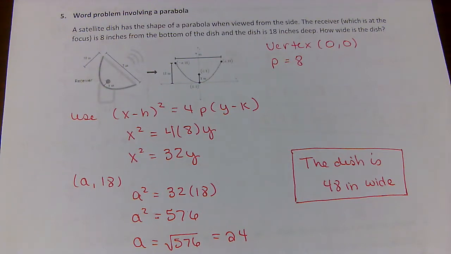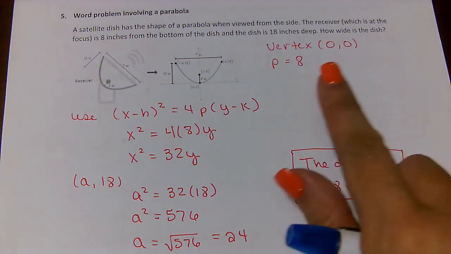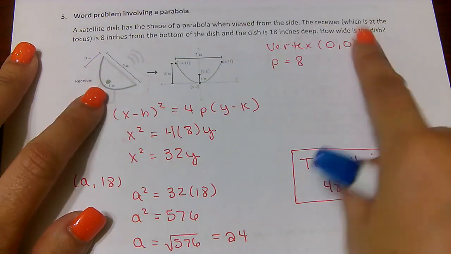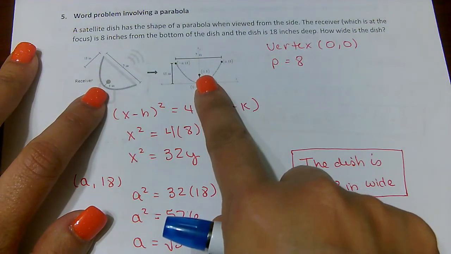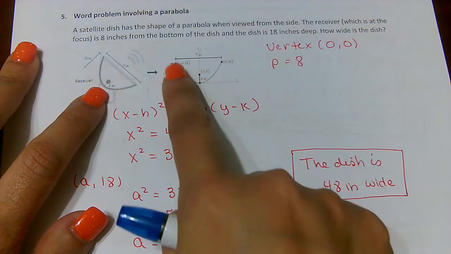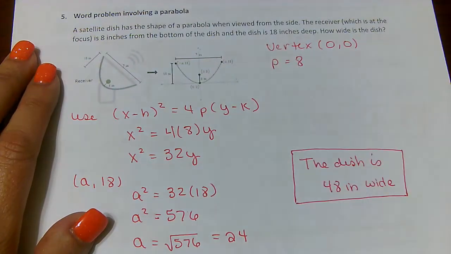Number 5 is a word problem involving a parabola. It says a satellite dish has the shape of a parabola when viewed from the side. The receiver, which is at the focus, is 8 inches from the bottom, and you can see that it's labeled here. And the dish is 18 inches deep. That means from this point here all the way down is going to be 18 inches.